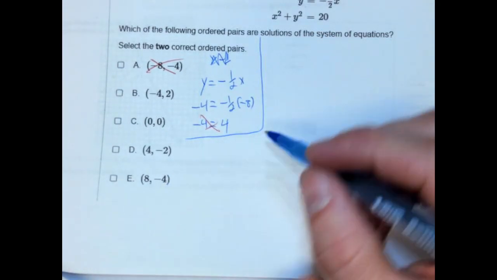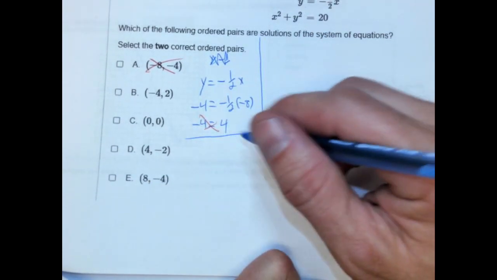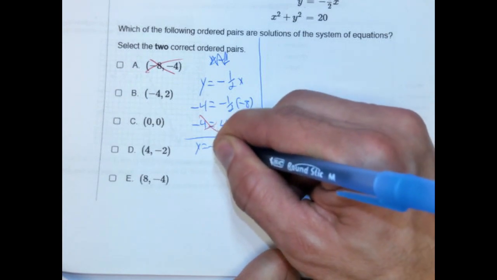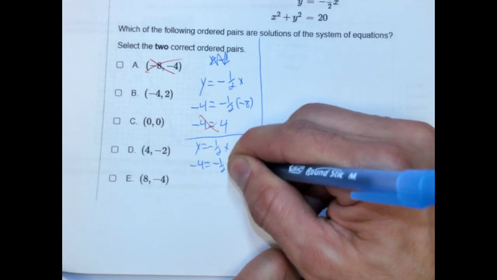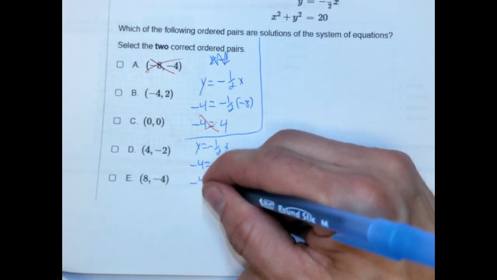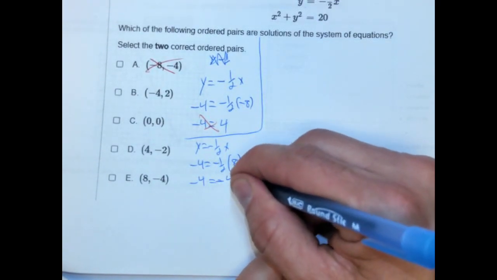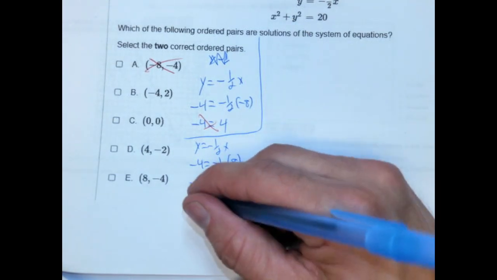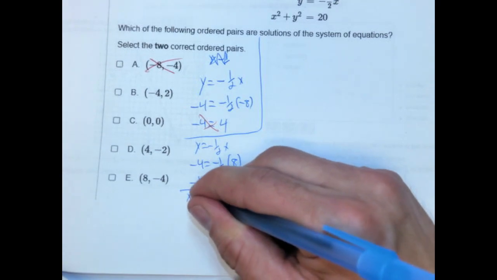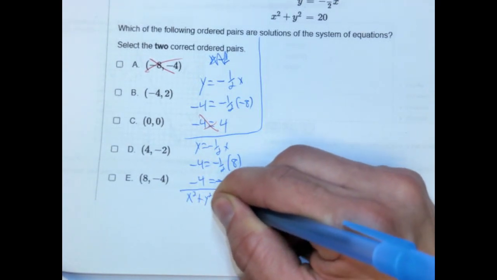Let's try this bottom one, 8, negative 4. So y equals negative 1/2 x. Negative 4 equals negative 1/2 times positive 8. Negative 4 equals negative 4. So that works. Now let's check the other equation. x squared plus y squared equals 20.